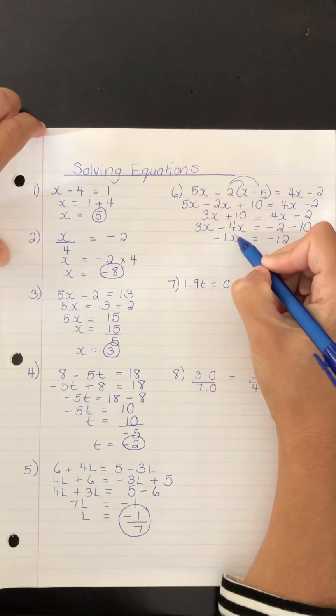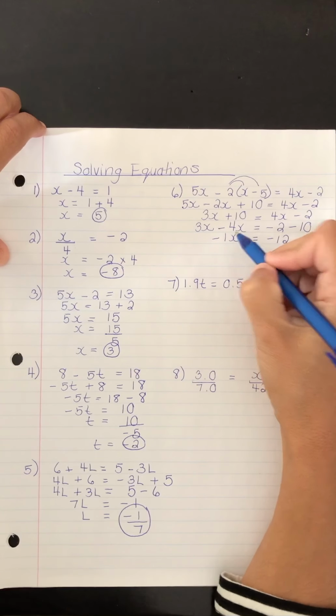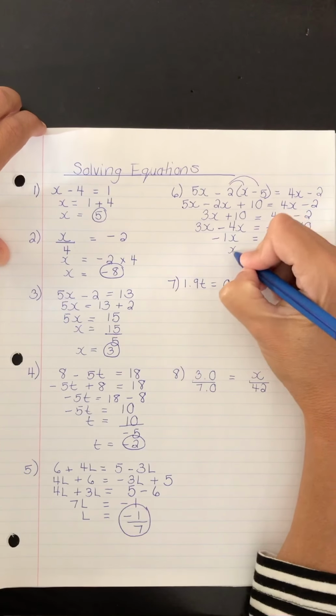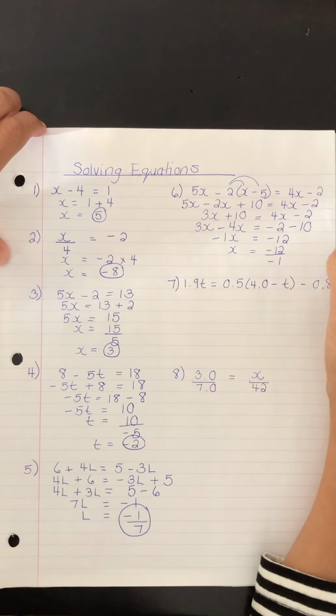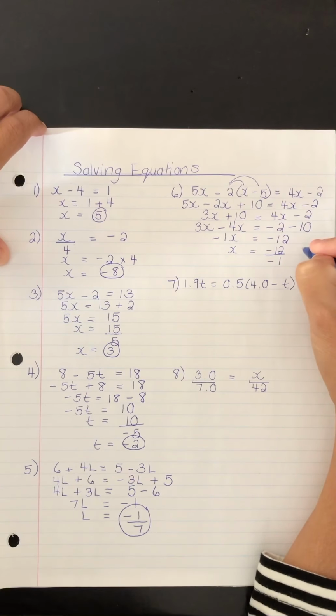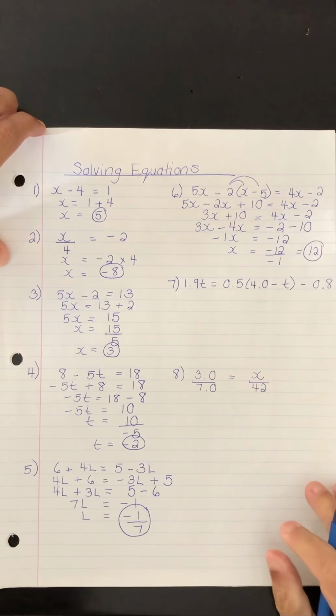So finally, to isolate x, we need to divide both sides of the equation by -1. So x is -12 divided by -1. X is 12.